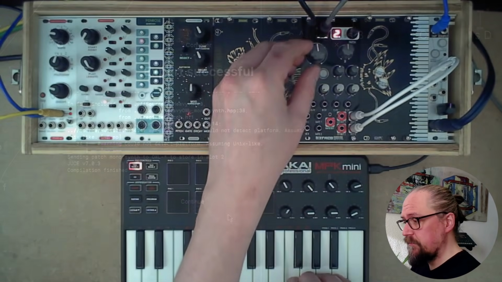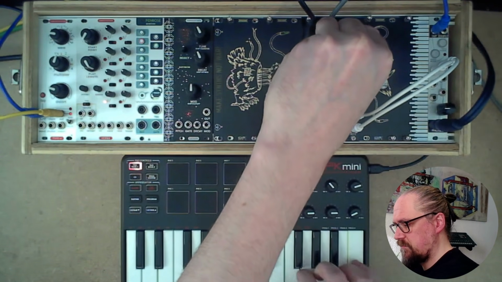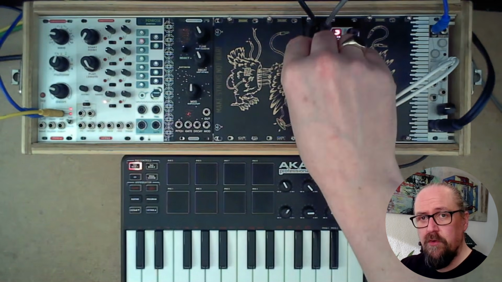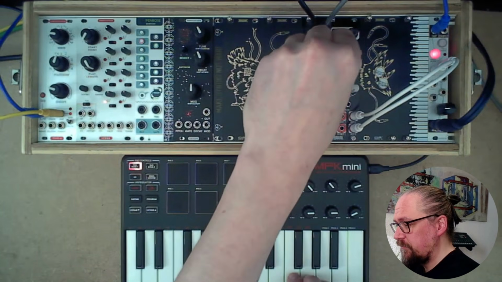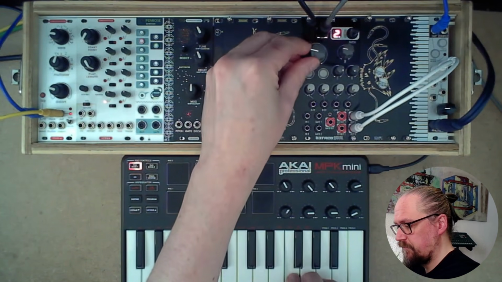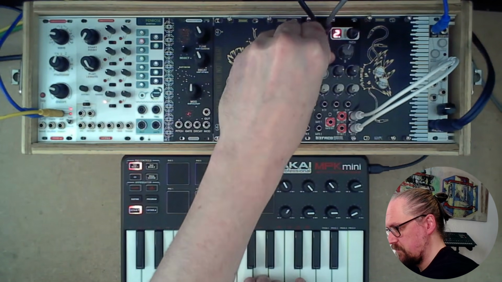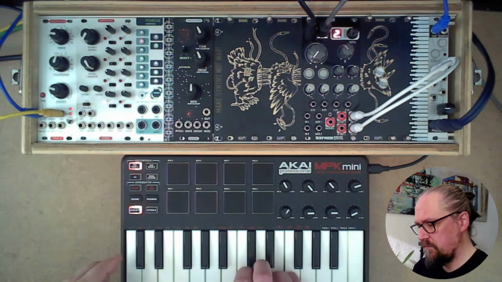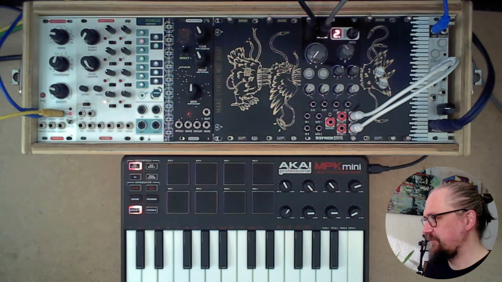And it should now be done. There we go. We now have our monophonic synthesizer with some envelope control. So there you go. We have a monophonic synthesizer.